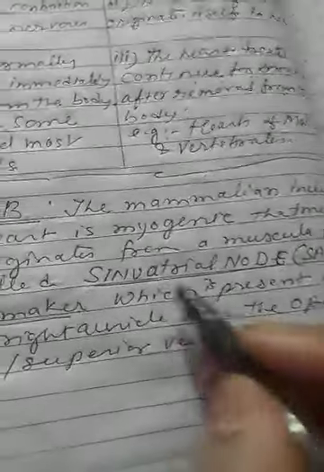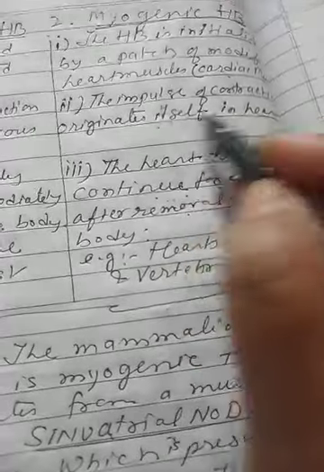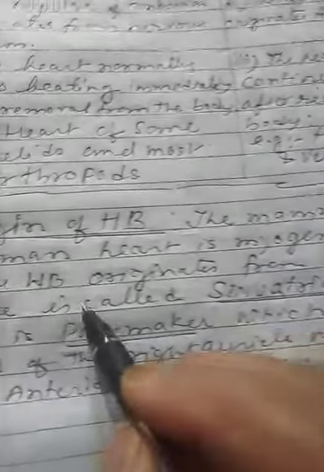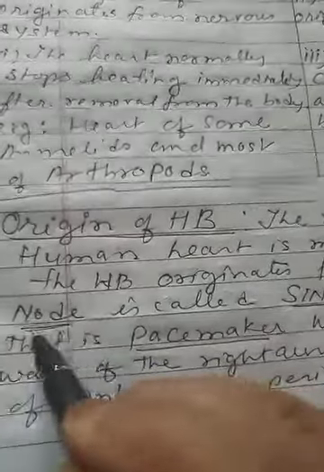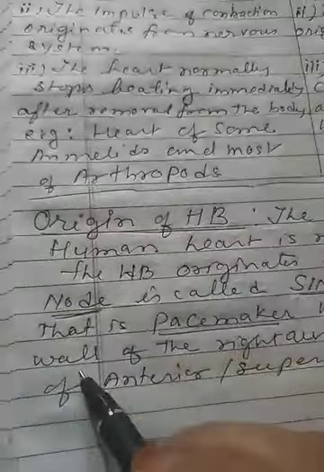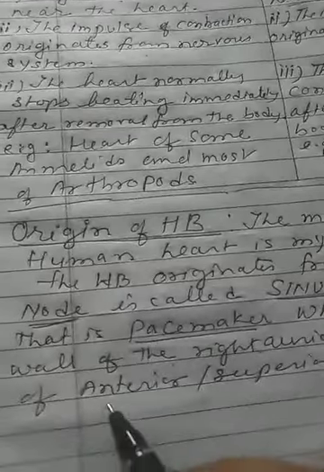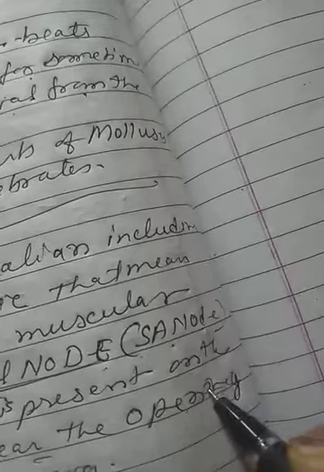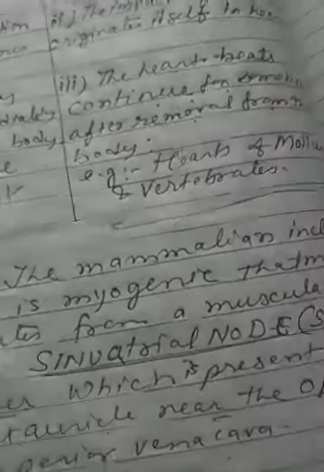Clear here? Here I have explained that a patch of modified heart muscles that remain in the form of a node on the wall of the right auricle near the opening of anterior or superior vena cava. Clear?